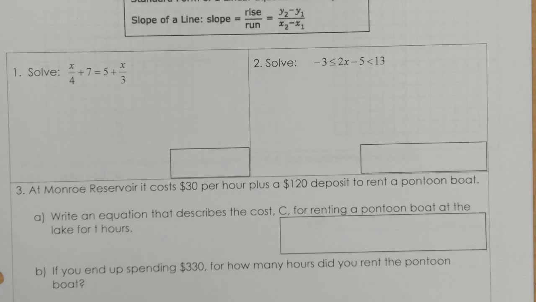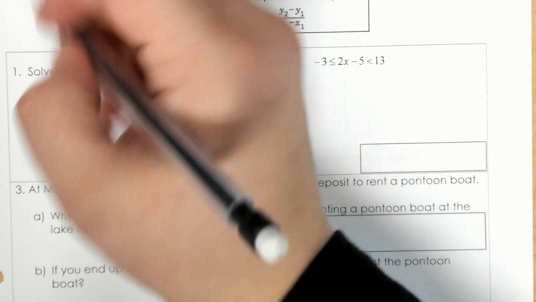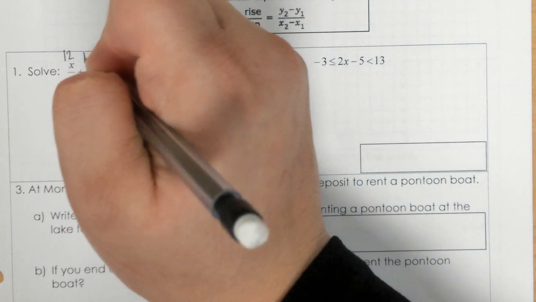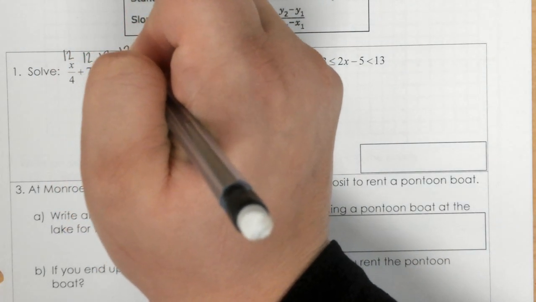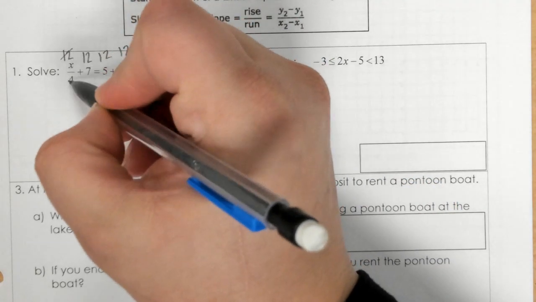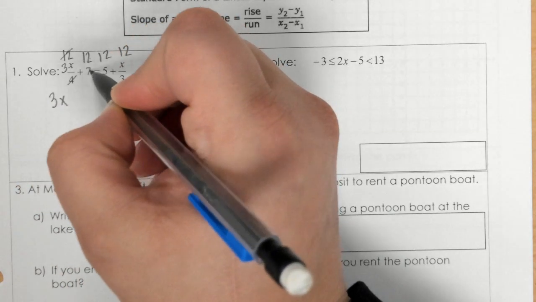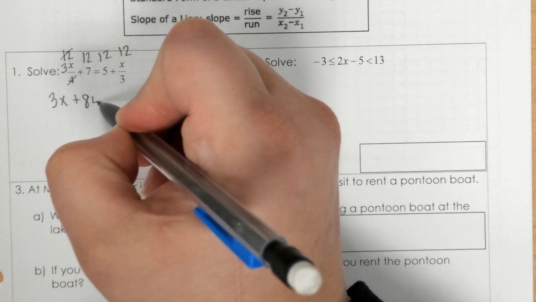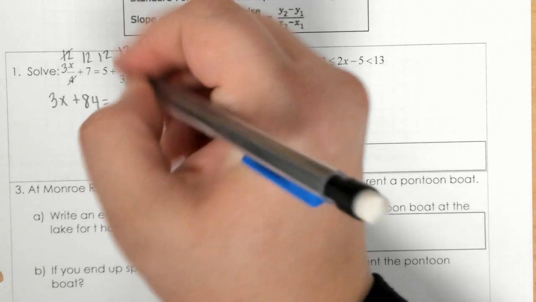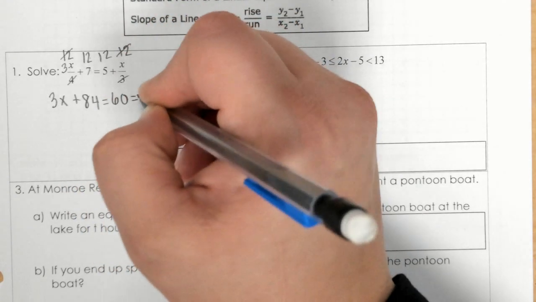In number 1, we need to find a common denominator between 4 and 3, and that would be 12. And so I write 12 above every term. Then I would go ahead and divide these to get 3x, multiply here to get 84, multiply here to get 60, and then I would divide here and get 4x.